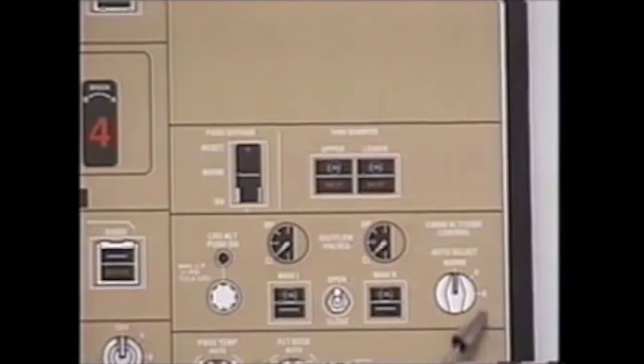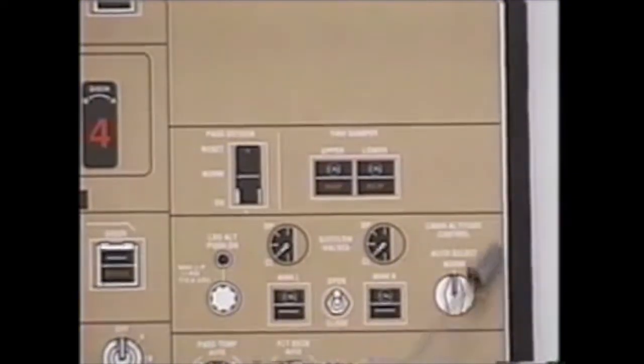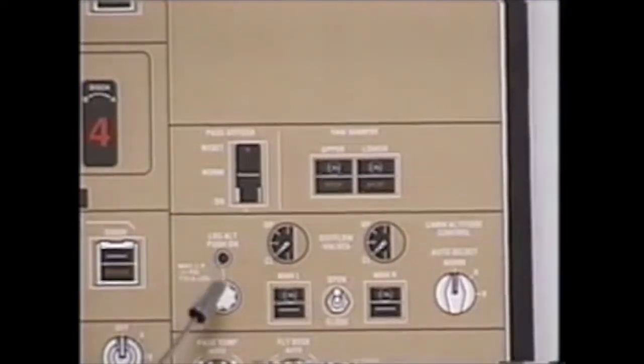Above the air conditioning control panel is your pressurization control panel. Landing altitude selection over in the lower left-hand corner. Landing altitude in automatic allows the origin and destination airports to determine landing altitude. Landing altitude in manual allows you to increase or decrease the landing altitude value.